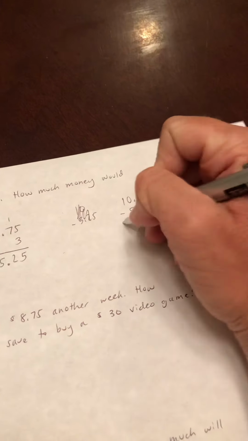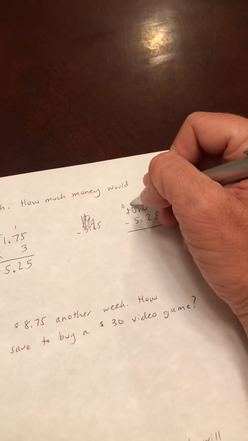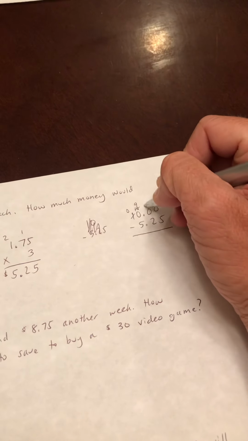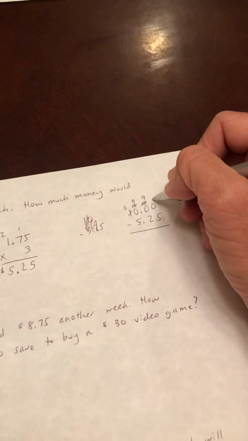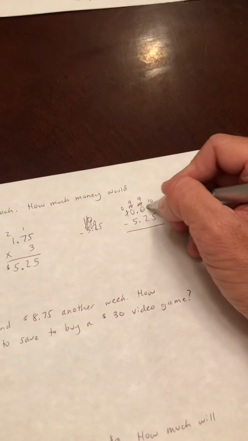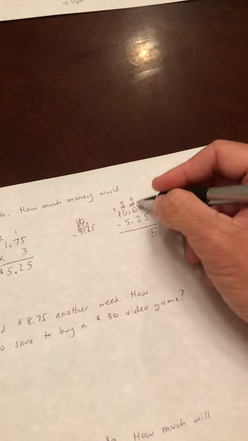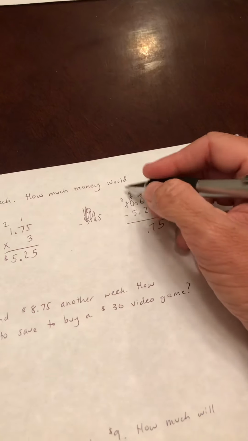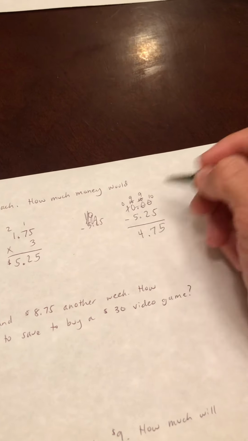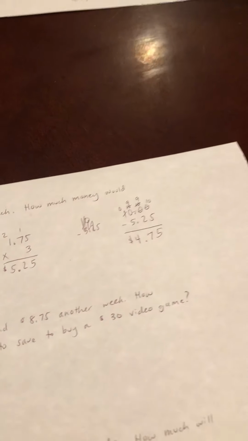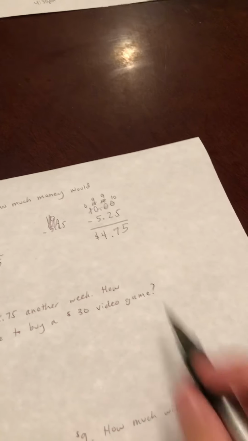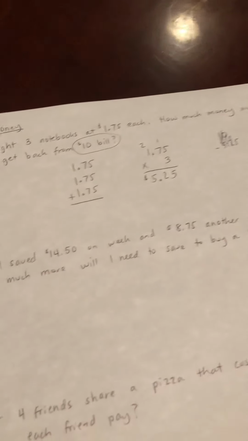So I can't do my zeros here. I come all the way over here. 10 becomes a 9, so this can become a 10. This becomes a 9, so this can become a 10. 10 minus 5, 75. $4.75. Okay, so that's how much change is left after we bought 3 notebooks.